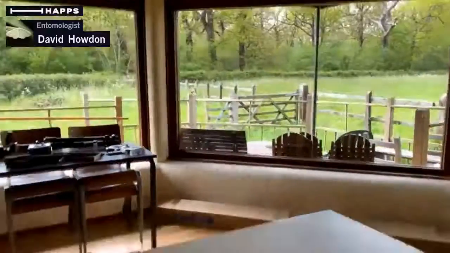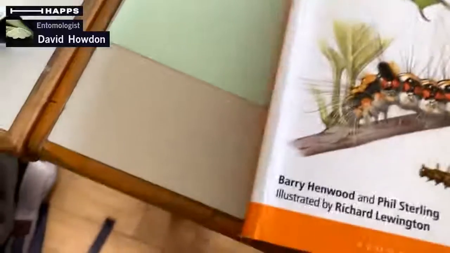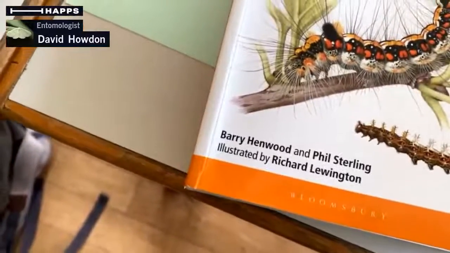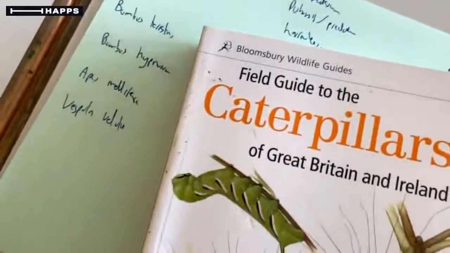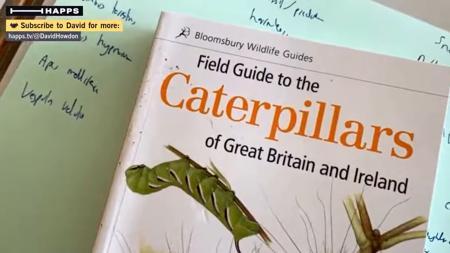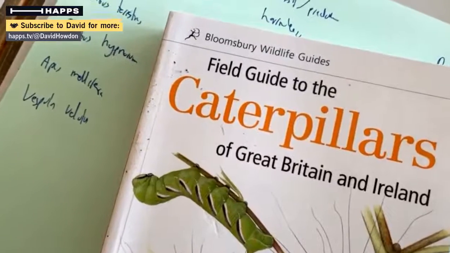And then if you are interested in some of this mimicry stuff, and particularly this discussion of snake mimicry, again, I'll show you this book. This is well worth picking up. Field Guide to Caterpillars of Great Britain and Ireland by Barry Henwood and Phil Sterling. And they go into this in much more detail in here, and even more detail in an article in a recent edition of British Wildlife magazine.